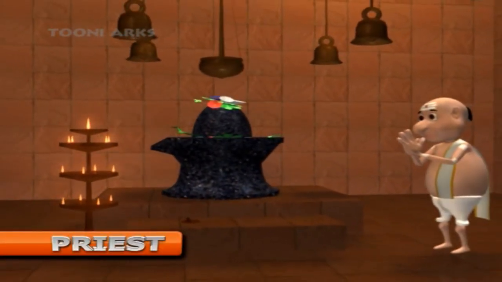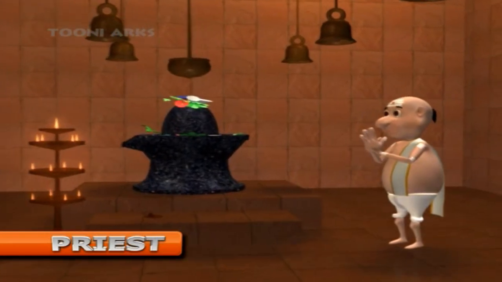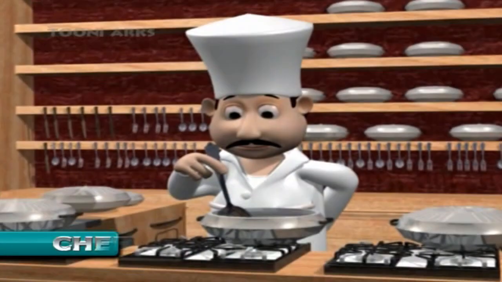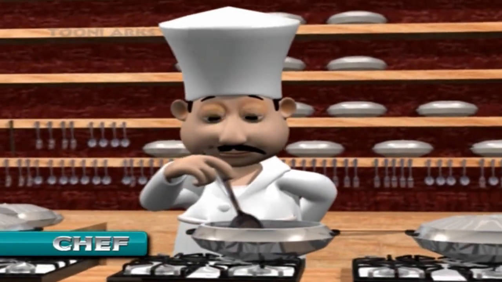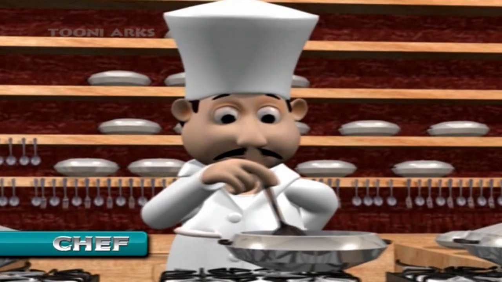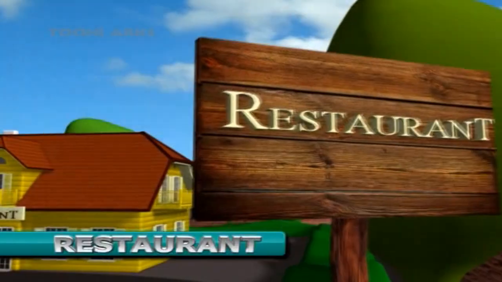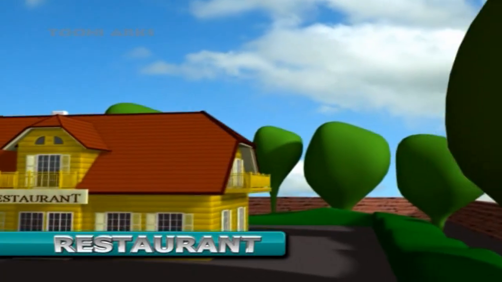Here is a priest. He offers prayers and takes care of all religions' needs. A chef is a cook who cooks food in a restaurant.